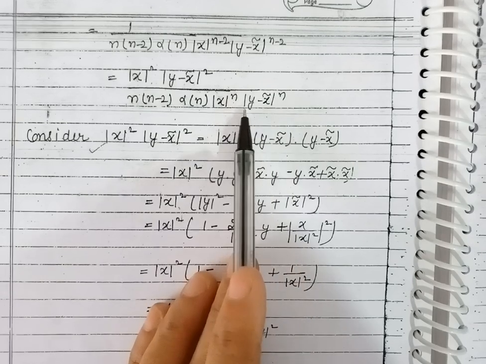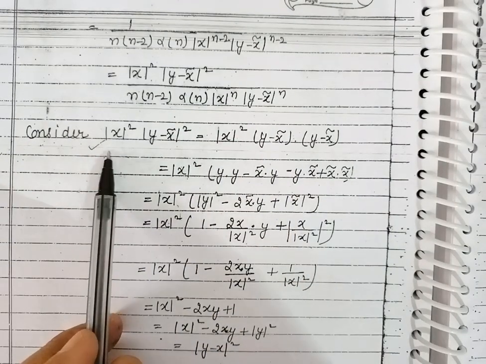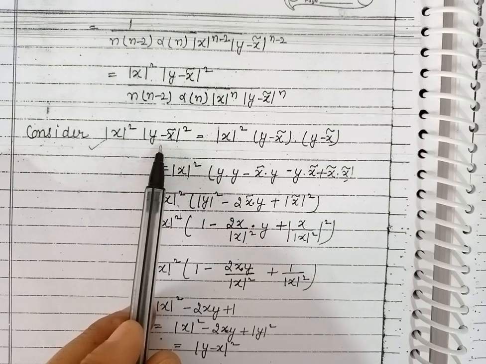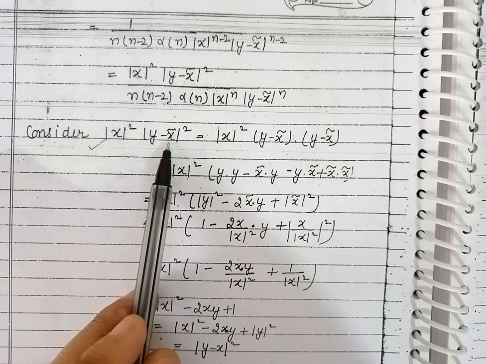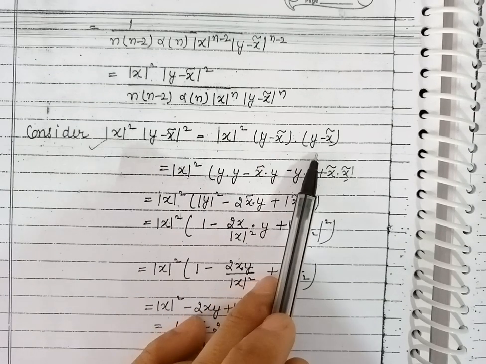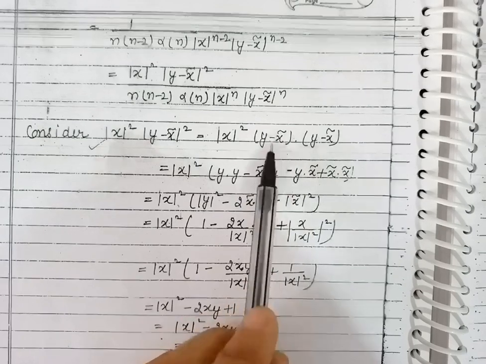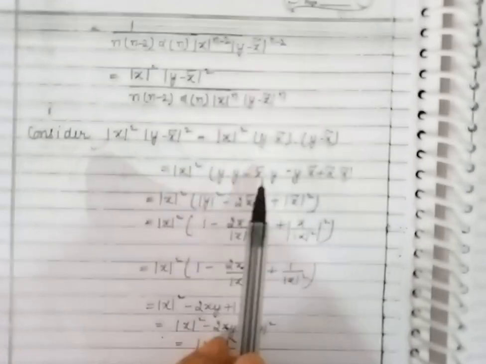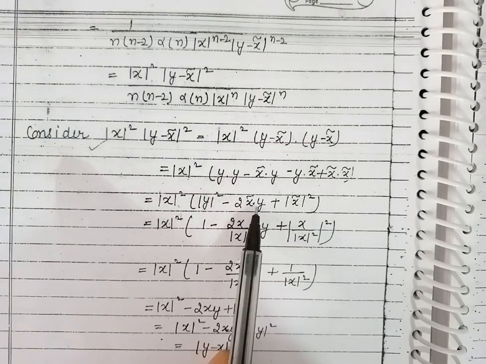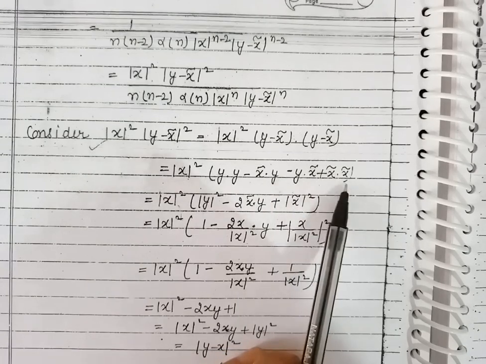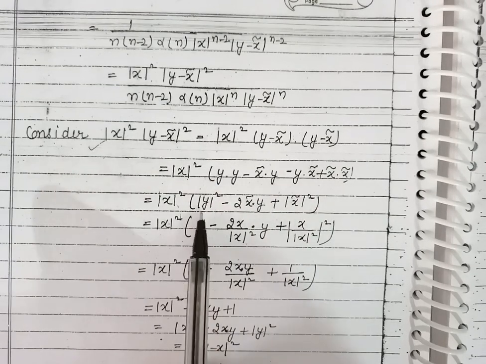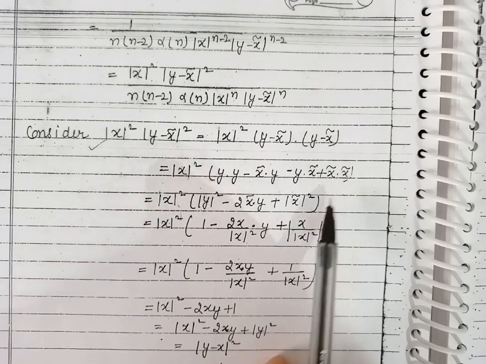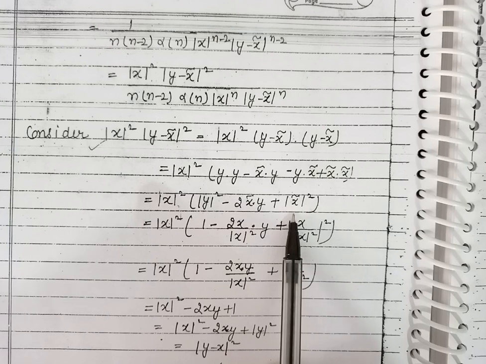Now let us consider the term |x| square into |y minus x bar| square. Now |y minus x bar| square means the dot product of y minus x bar with itself. If we simplify this product, it will become y dot y minus 2 times x bar dot y plus x bar dot x bar. y dot y means the square of the magnitude of y. x bar dot x bar means the square of the magnitude of x bar.